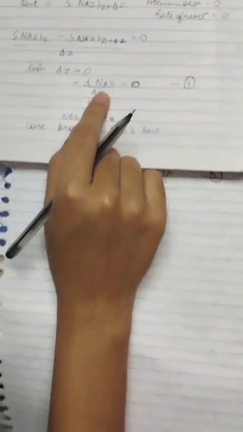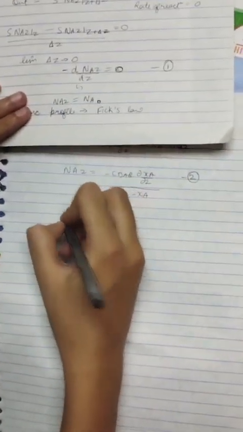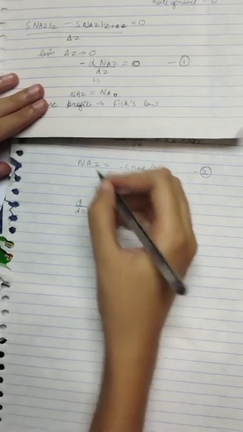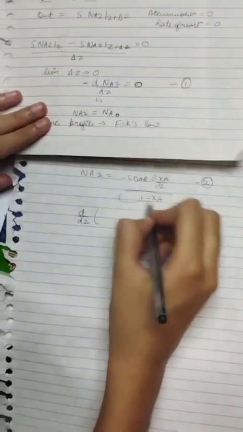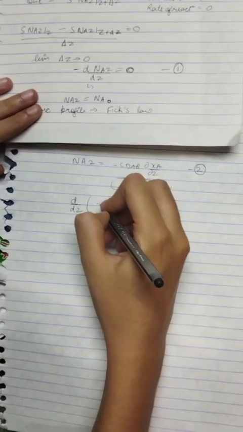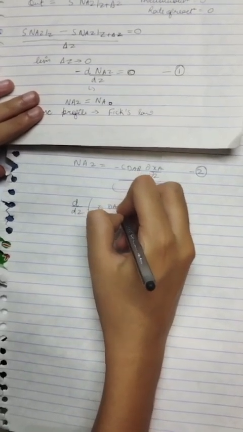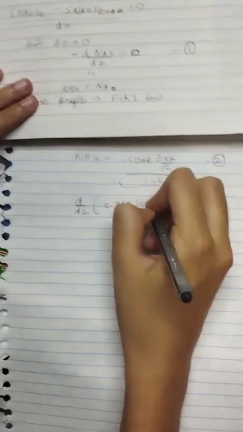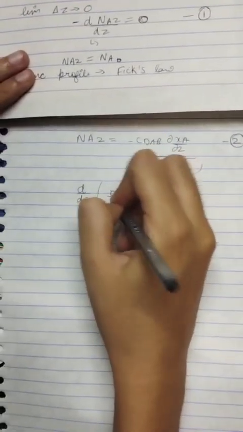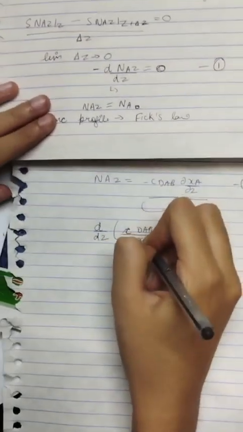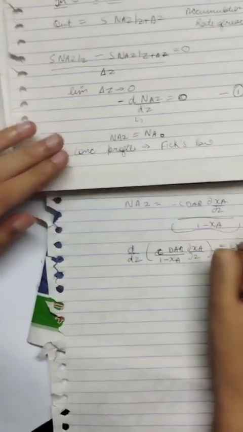Now we will put our equation 2 in our first equation. So it would be something like d by dz into NA. NA value we will take from equation number 2. So C into DAB dou XA upon dou Z into 1 minus XA. This is our equation, which would be equal to 0.